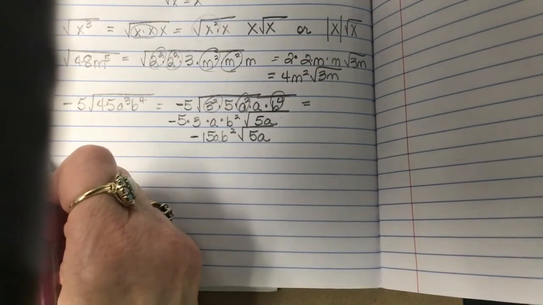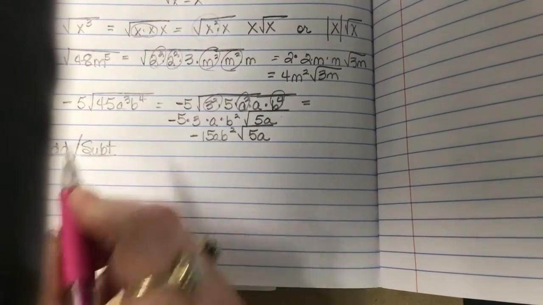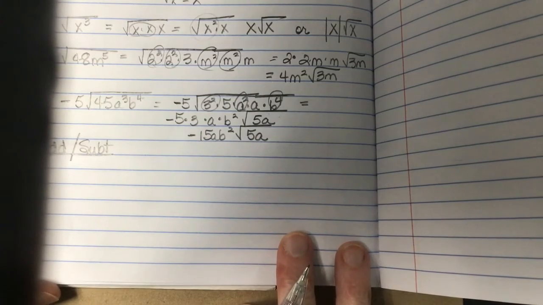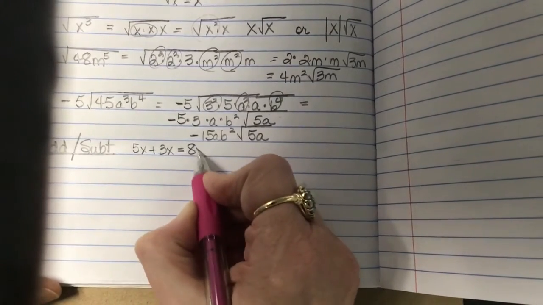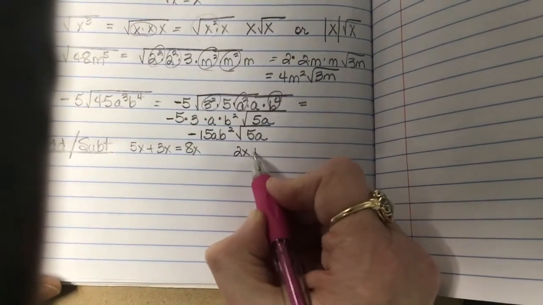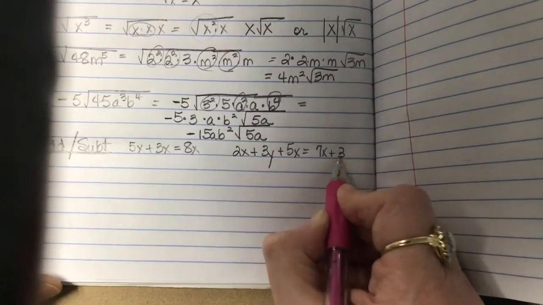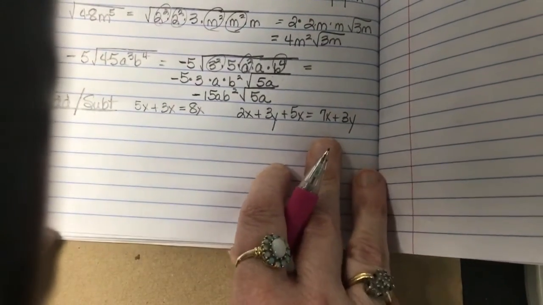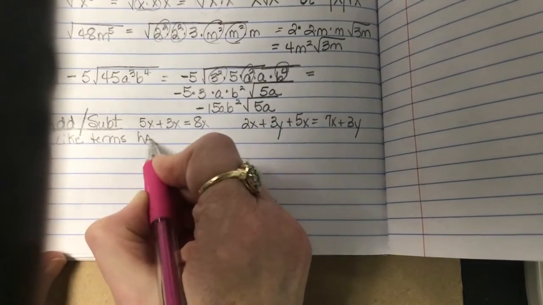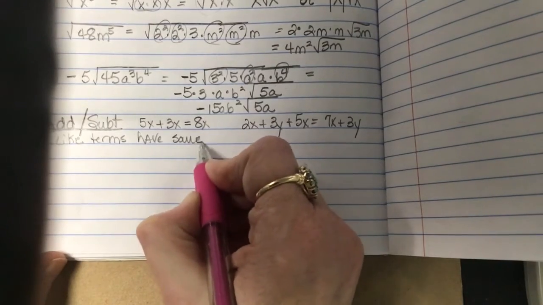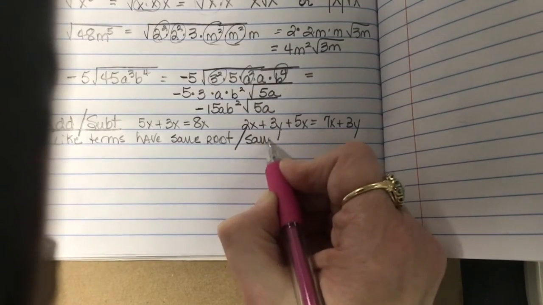So to add, subtract. Now the rule is pretty much what it is with variables. If I have 5x plus 3x, I get 8x. If I have 2x plus 3y plus 5x, I get 7x plus 3y. You can't add them together unless they're like terms. What's the same thing? Like terms have the same root. They have to be square root, cube root, and they have to have the same radicand.